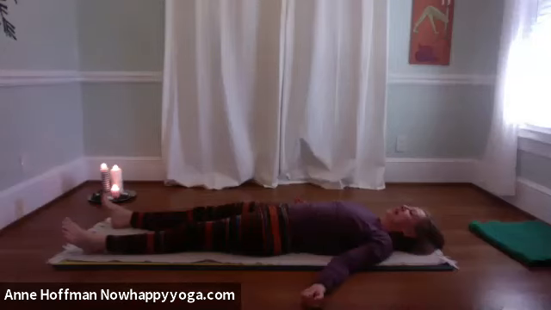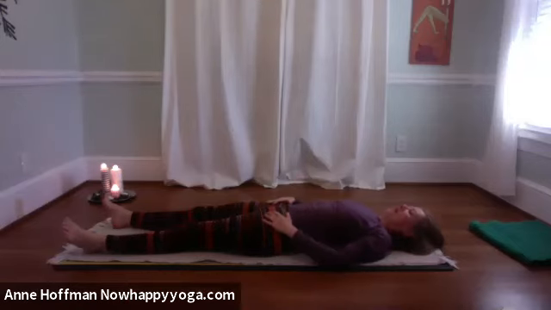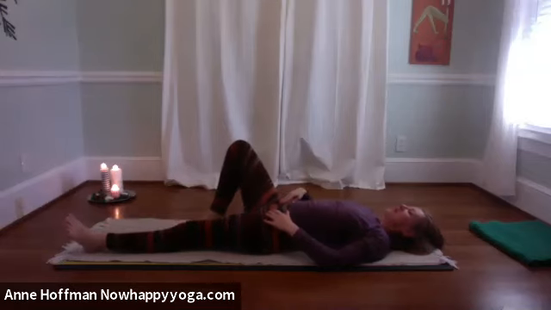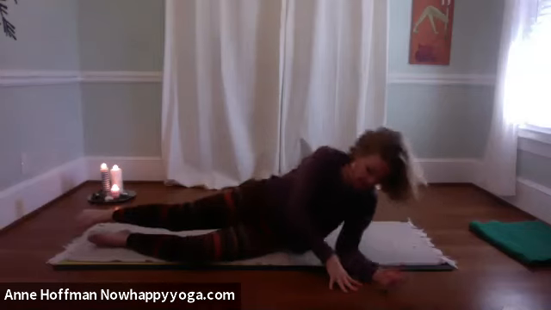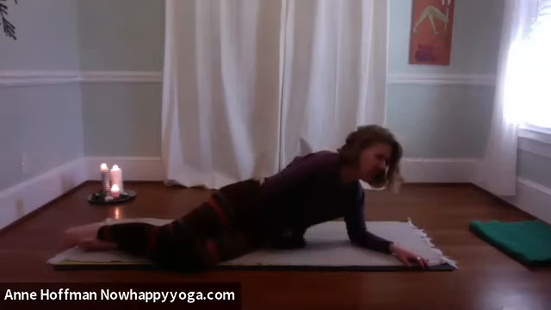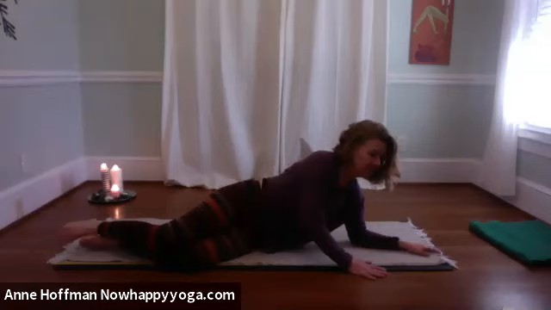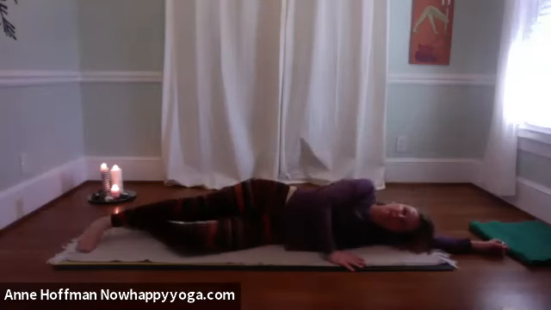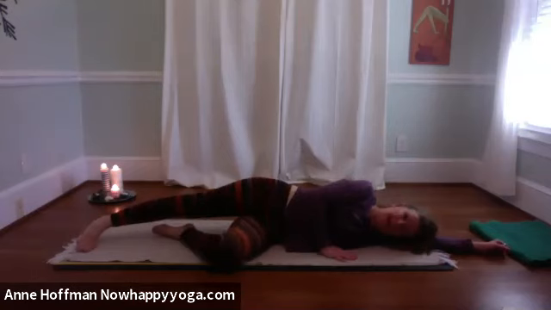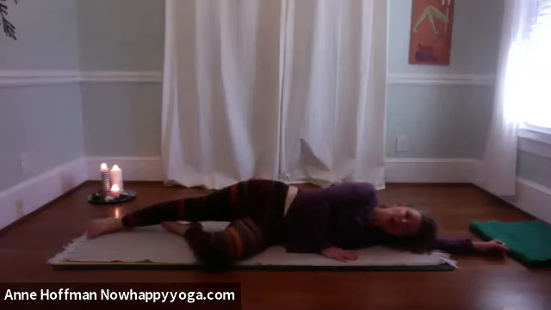Noticing the breath in your pelvis, in the lower abdomen. And let's roll over onto the right side. Bend up your right leg, but keep the left leg long.